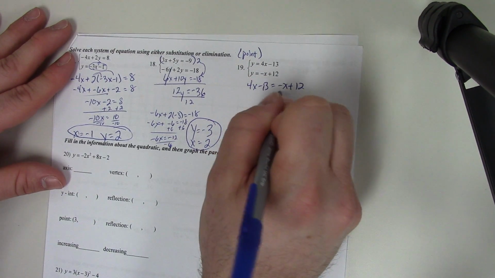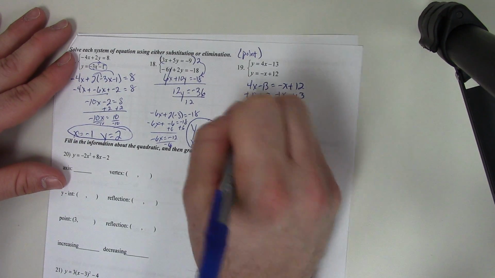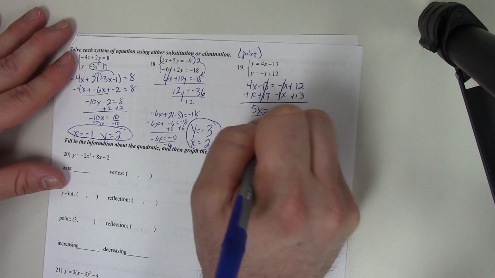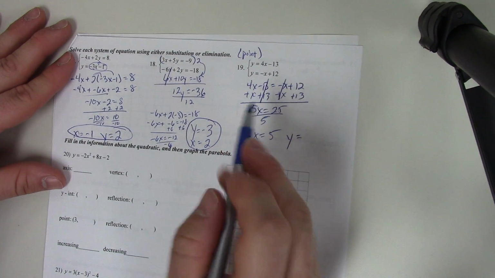Bring the x over to one side. Bring the 13 to the other side. Those cancel, those cancel. 5x equals 25, and divide to get x to be 5. Again, go back and plug that in to either one of them.